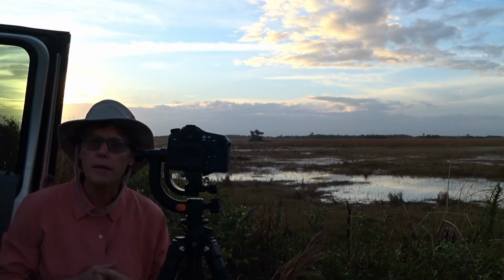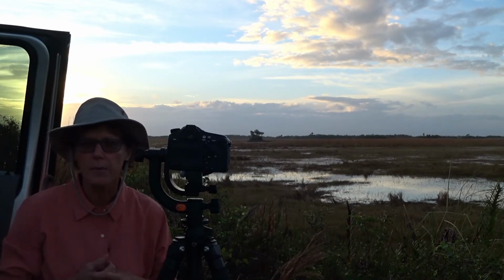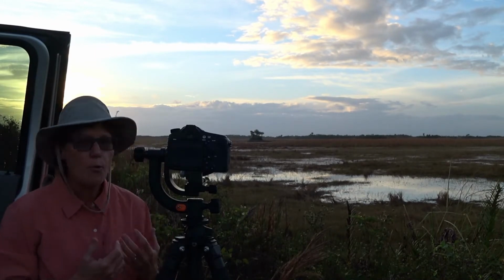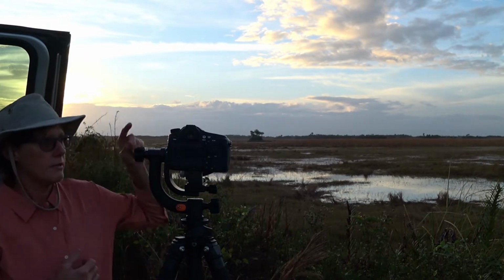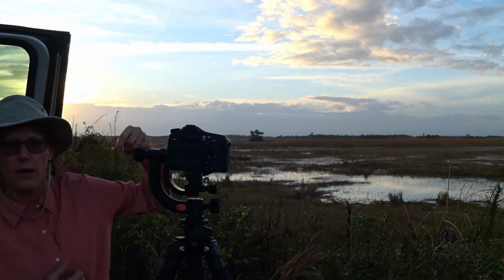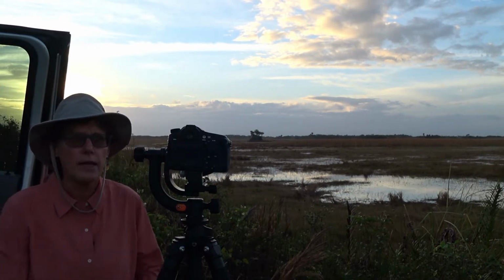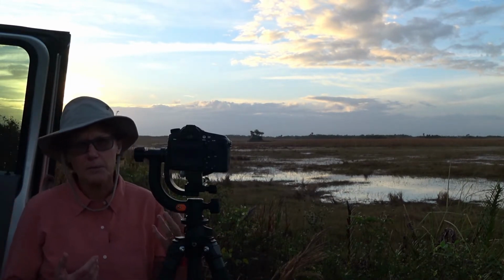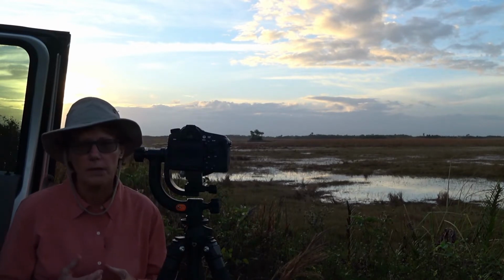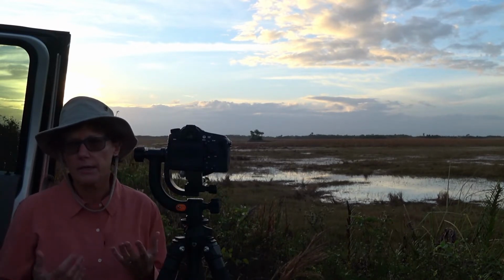Okay, so one of the things about photographing from this highway is that most of the points of interest, like this tree that you see way off in the distance, are very, very far away. And so I find that using a wide-angle lens really doesn't capture that scene well enough. Let me give you an example.